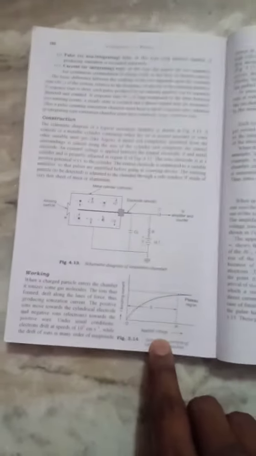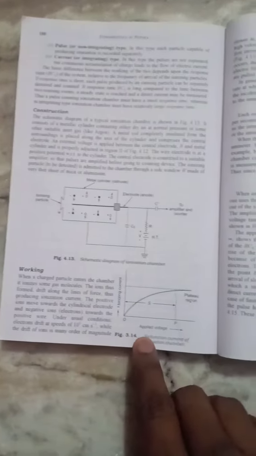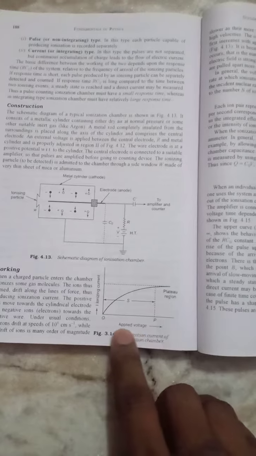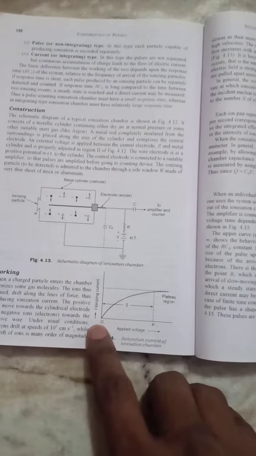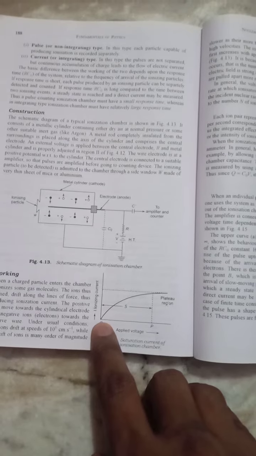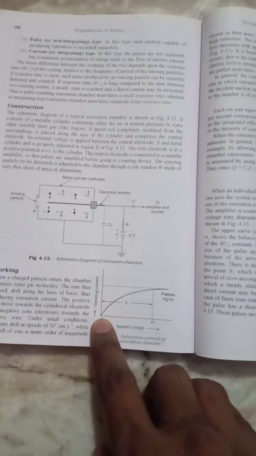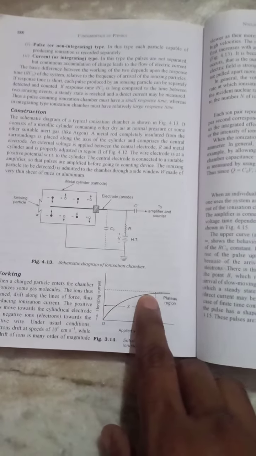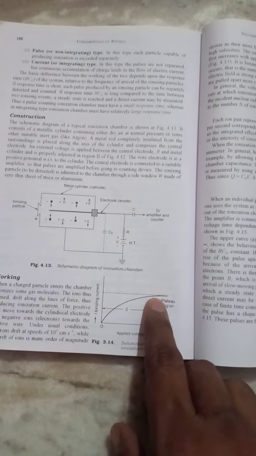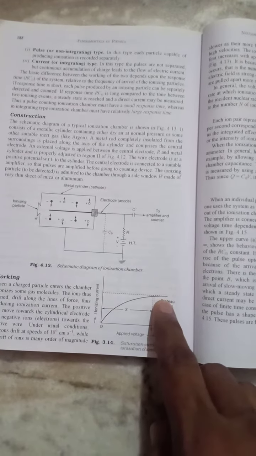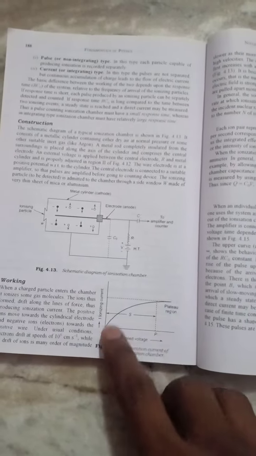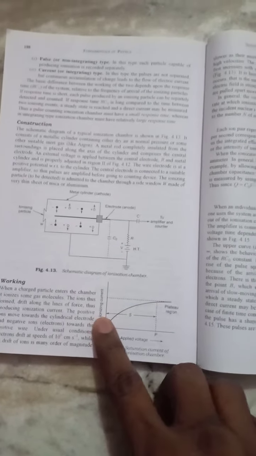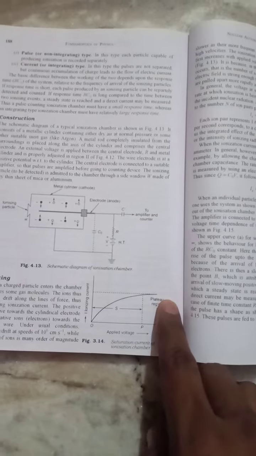And look at this curve, or you can say working. That is the applied voltage. As you increase the applied voltage, the number of particles in terms of output pulse increases first, and after that this becomes a saturation. There is saturation between the applied voltage and the ionizing current. This is known as the plateau region.